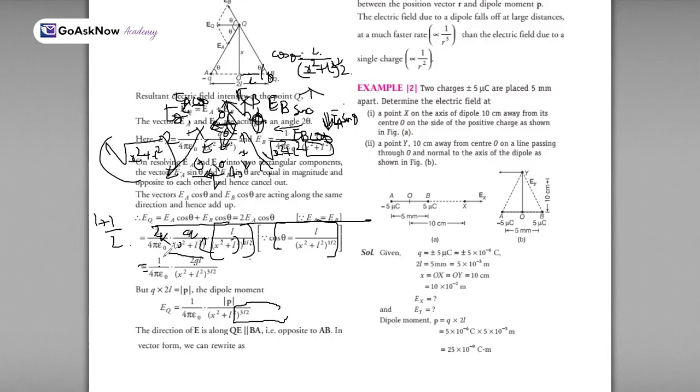So q into 2l will become here c. So the value will come out to be equal to k into p upon x square plus l square to the power 3 by 2. The direction of E is along QE. That will be in the direction QE, because of that opposite to AB, in vector form we can rewrite it.